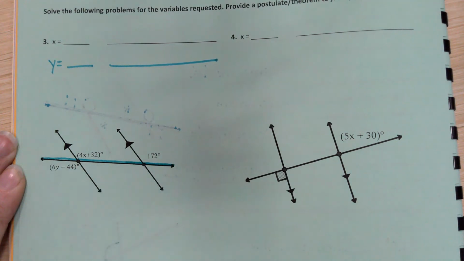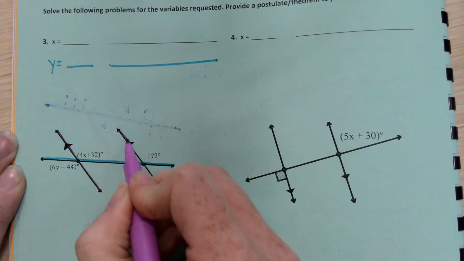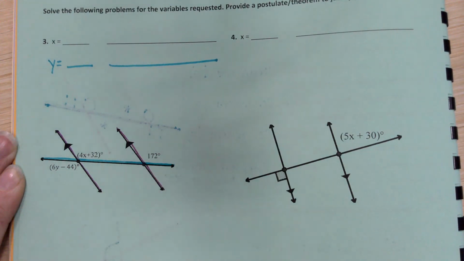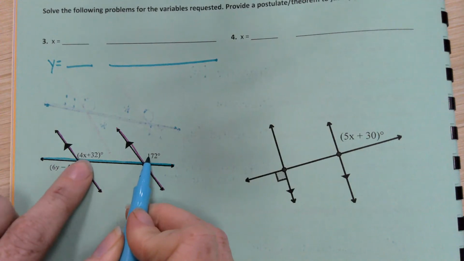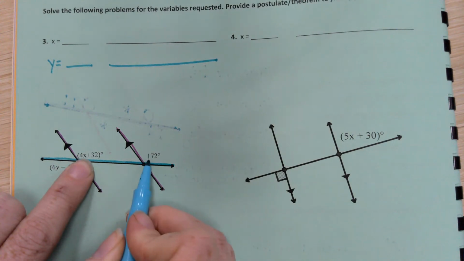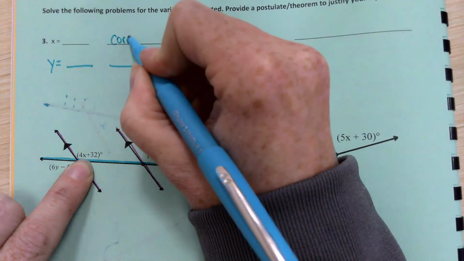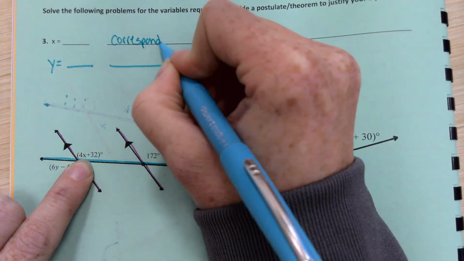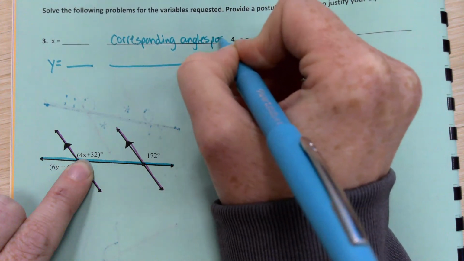Here's our transversal. Here's our parallels. So when I look at that situation, those two angles are on the same side of the transversal, but 4x plus 32 is interior and 172 is exterior. So that tells me they are corresponding angles. That one is a postulate, not a theorem.